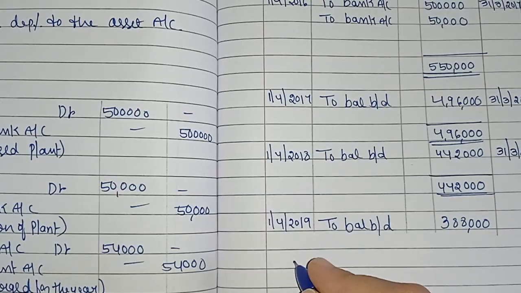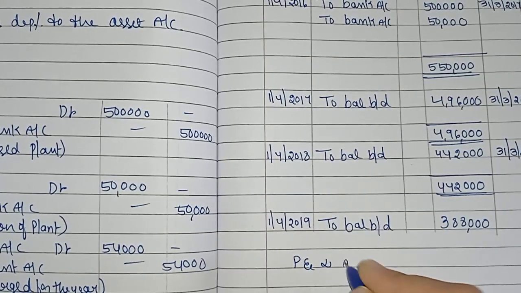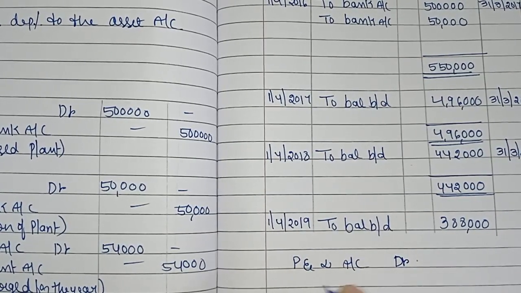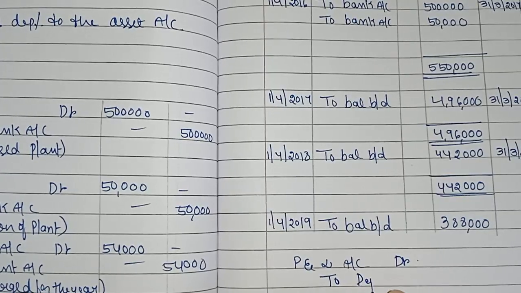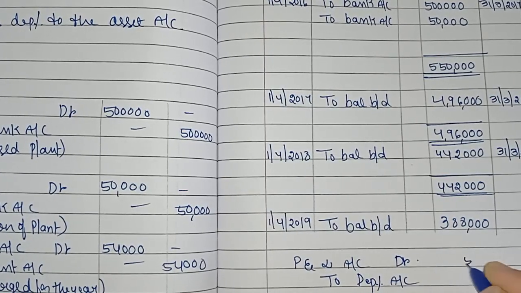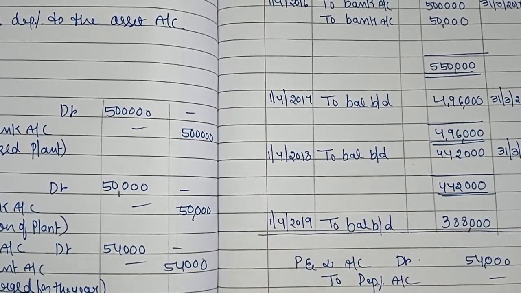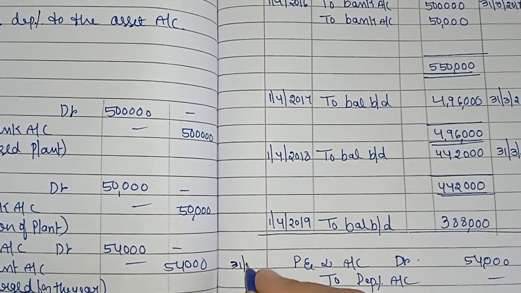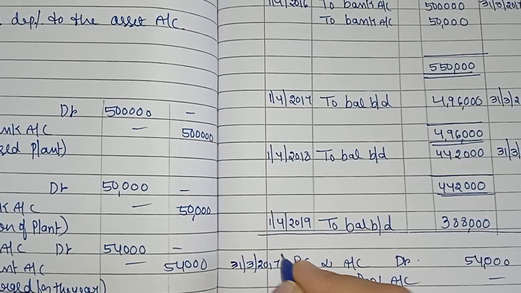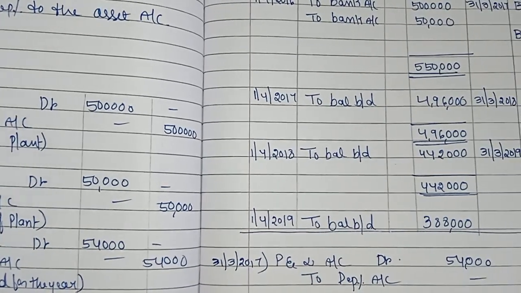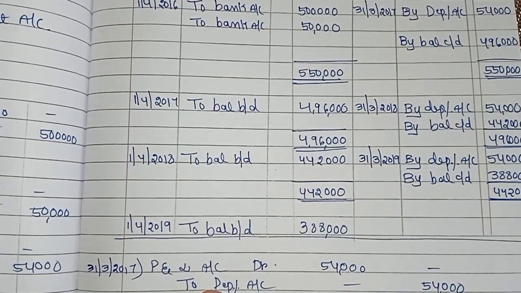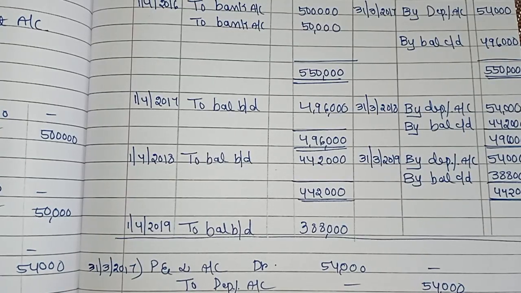So the journal entry is profit and loss account debit to depreciation account, that is rupees 54,000. This is our last entry. Clear? That is on 31st March 2017, being depreciation debited to profit and loss account. See, profit and loss account debit to depreciation account 54,000.